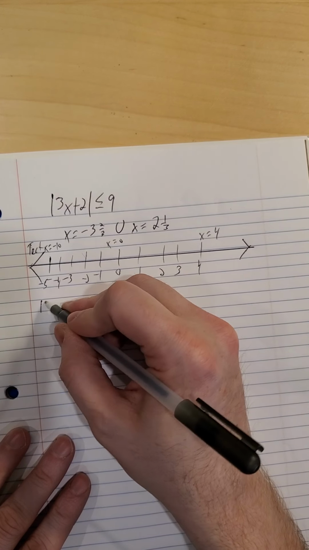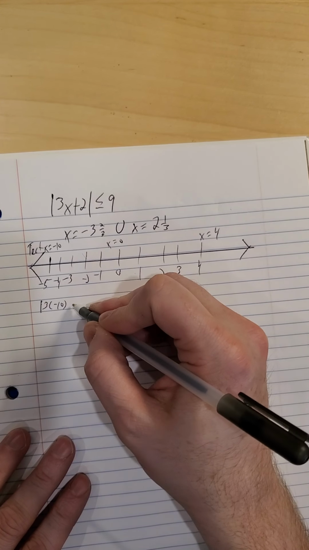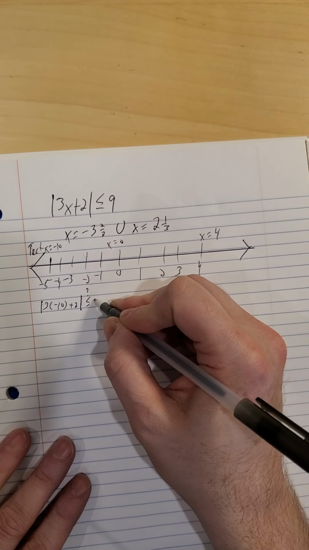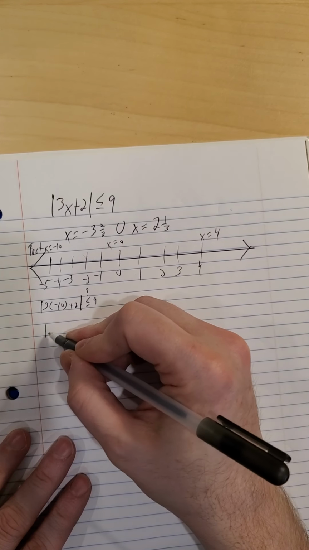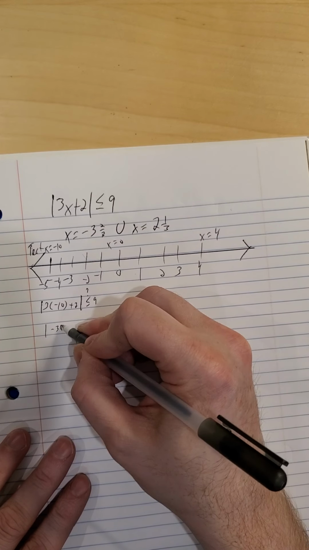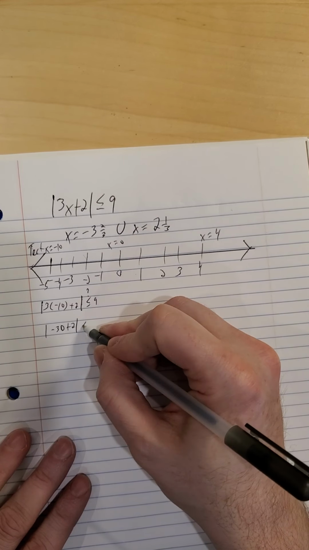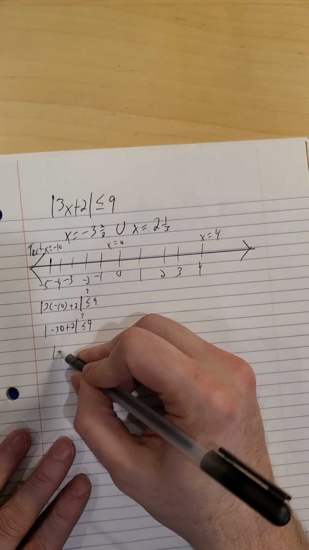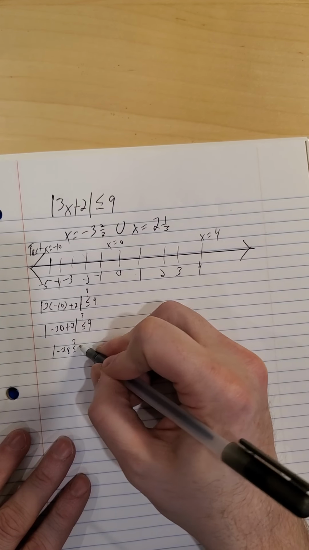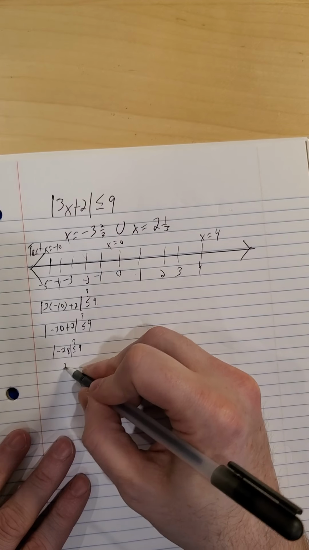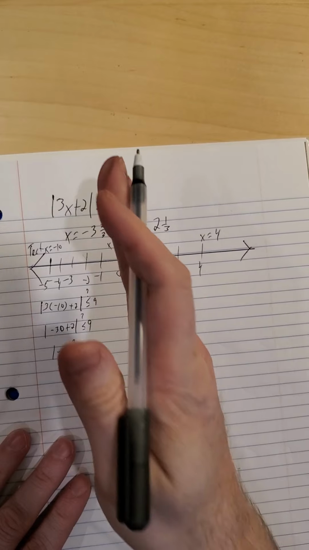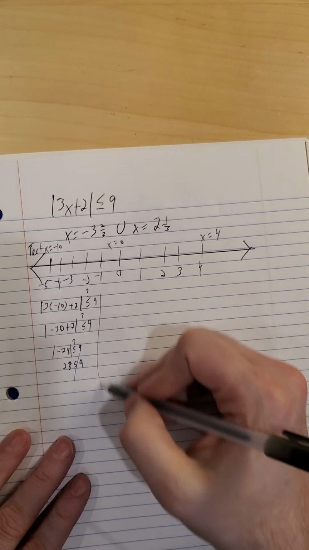So absolute value of 3 times negative 10 plus 2, and we want to know, is that less than or equal to positive 9? So negative 30 plus 2 inside the absolute value, possibly less than or equal to 9. Absolute value of negative 28, possibly less than or equal to 9. 28 less than or equal to positive 9 is false. We don't want that far left section.